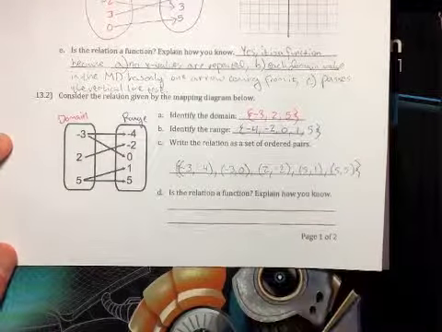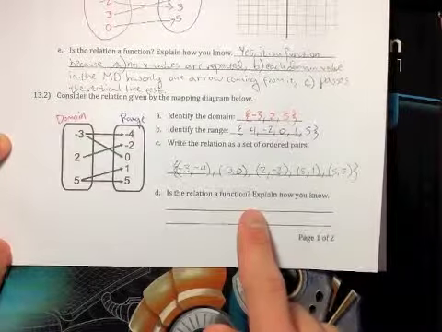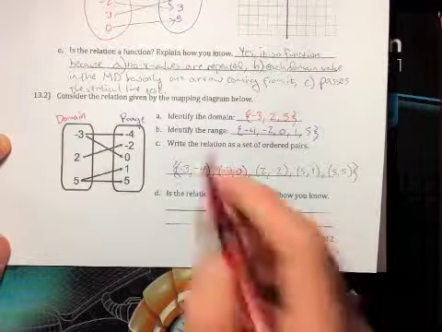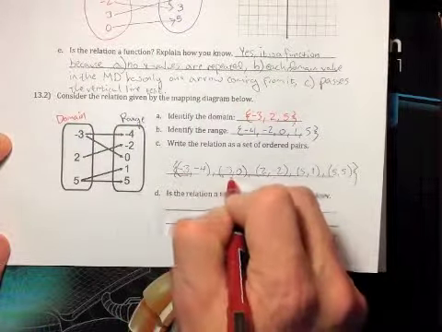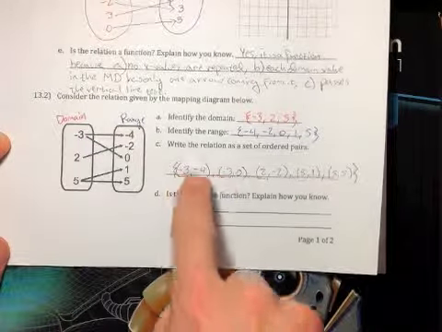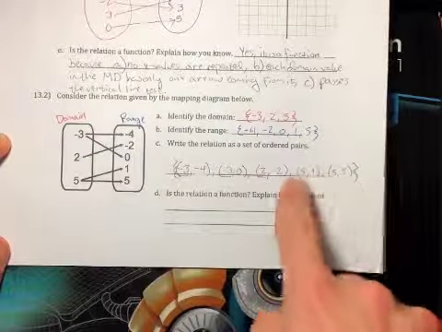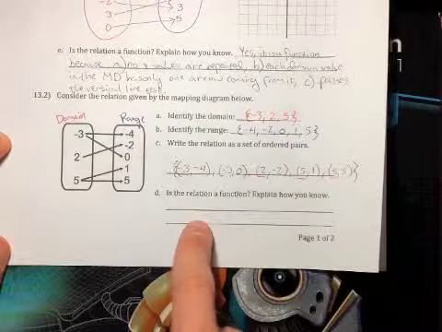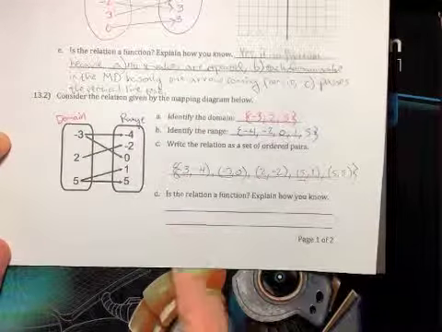Now let's ask ourselves, is the relation a function? Well, look at the x values from the ordered pairs. Are any of the x values repeated? Well, yes, they are. -3 is repeated. 5 is also repeated. So this is definitely not a function.